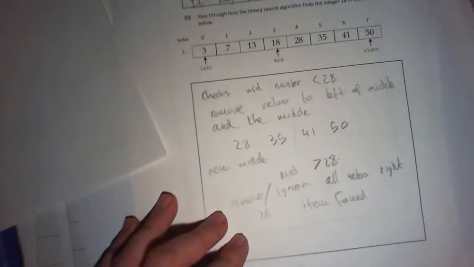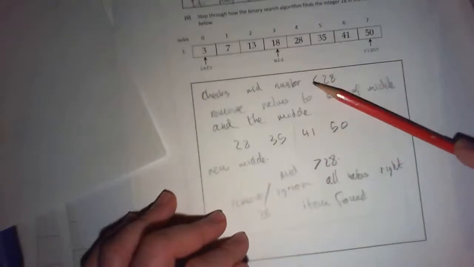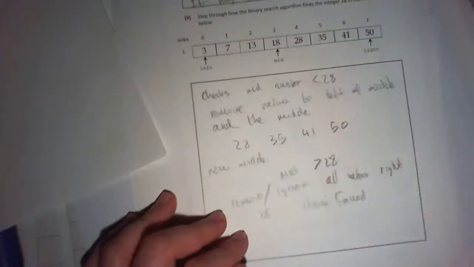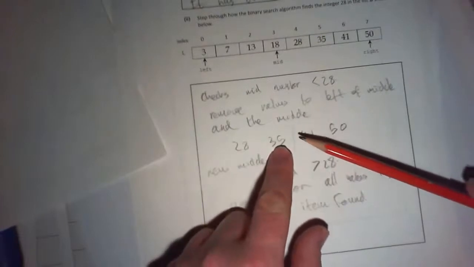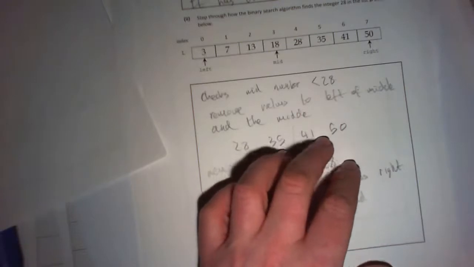Okay, so that's how easy it is. Okay, so find the middle. Okay, in this case, it's 18. If it's less than 28, move everything to the left, including that. Okay, you've got your new set of numbers. Find the middle. The middle here is going to be 35. Okay, if it's greater than 28, you're going to remove it. Okay, 35 is greater than 28 plus everything to the right. It's gone. You've only got one number left. Check it. You've got it. Done. Okay. Probably tough. There's probably lots of ways you can do it.